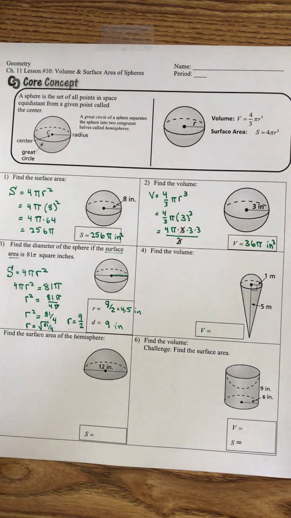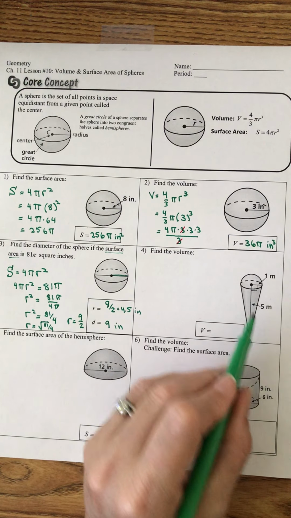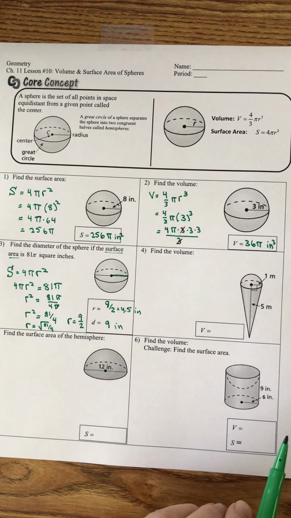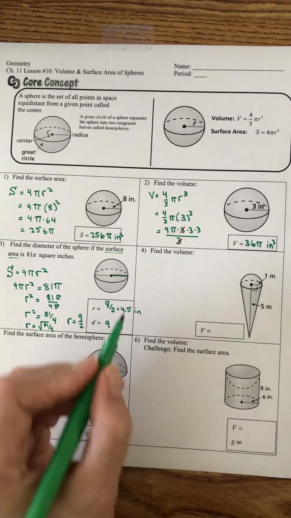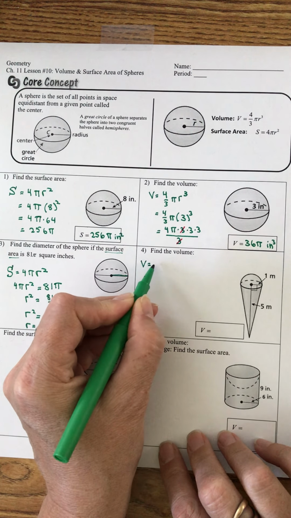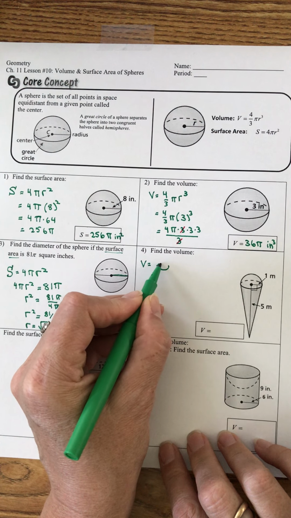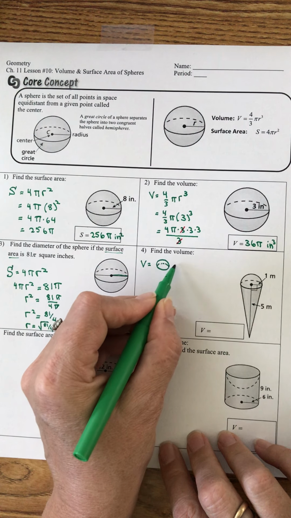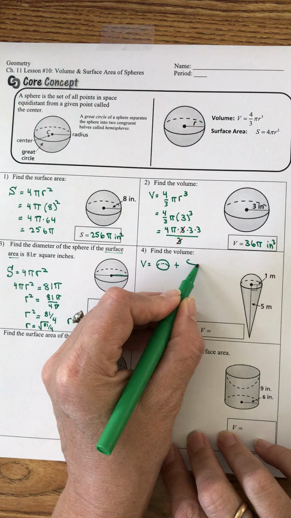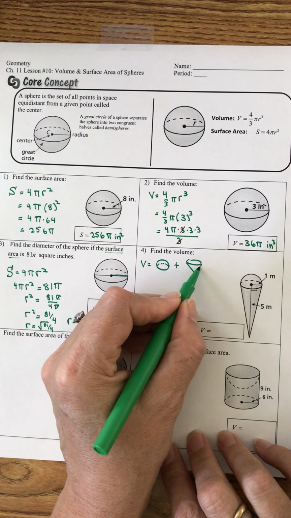All right, so finding the volume of this cone with a hemisphere on top, I need to find the volume of this plus the volume of this.